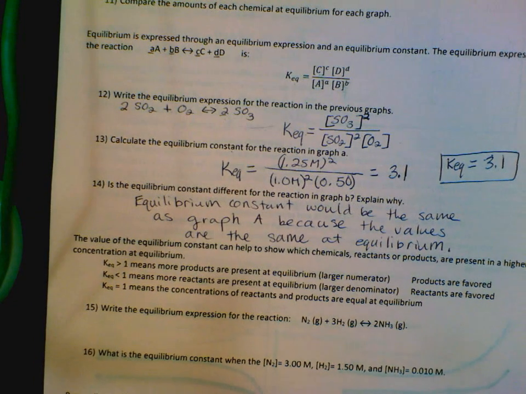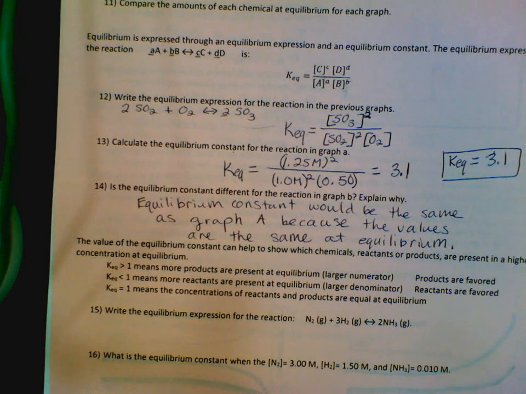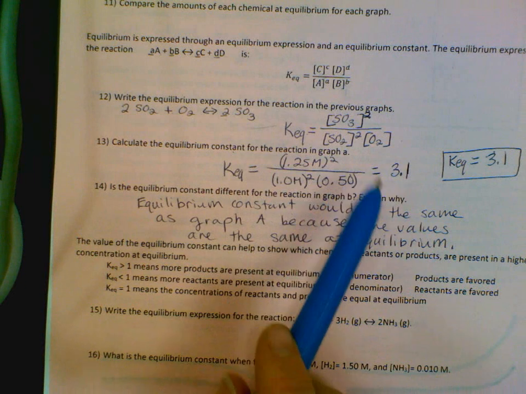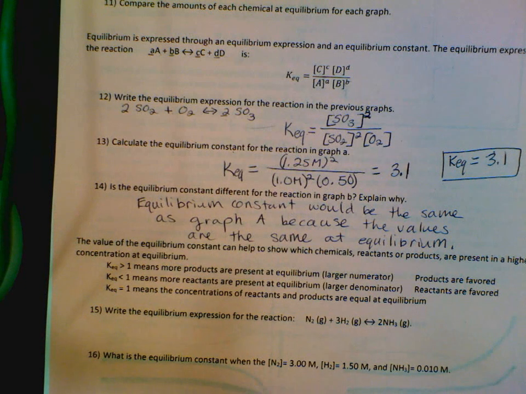Okay? Now, it could also be that they're a little bit different values, but that when we plug them in, they're the same ratio of chemicals. So that's another way we could have the same equilibrium constant.